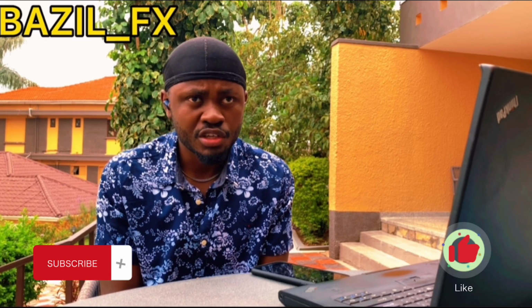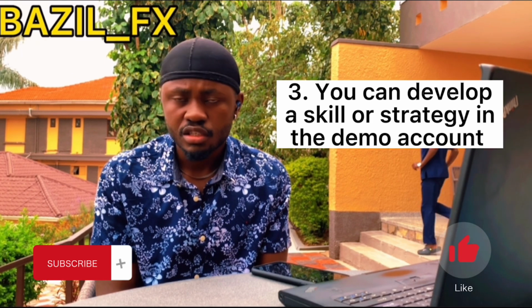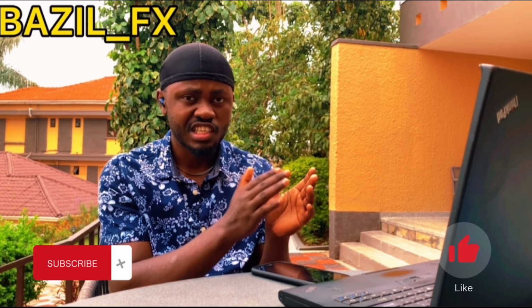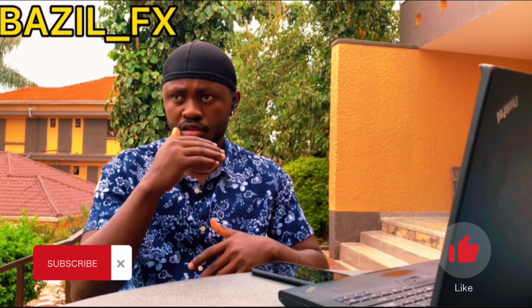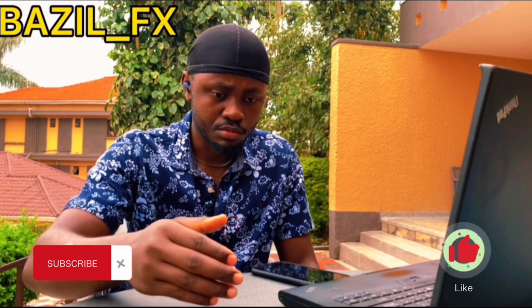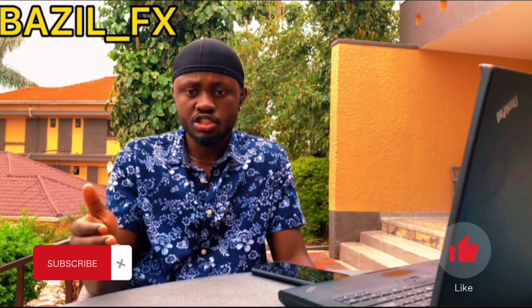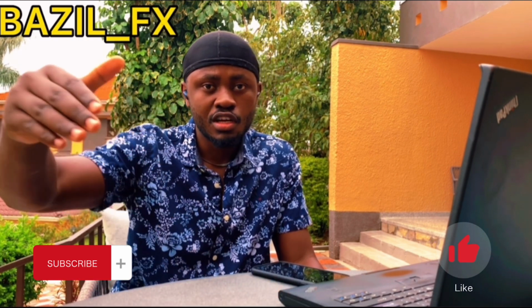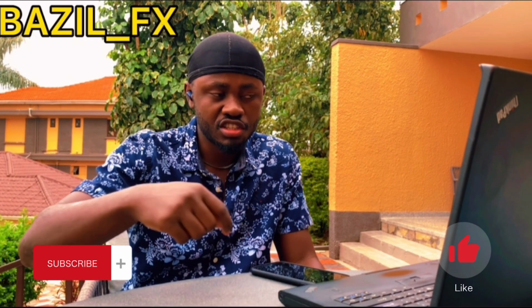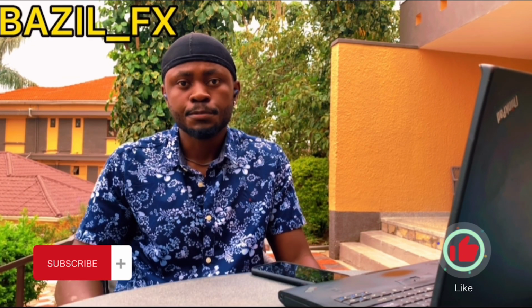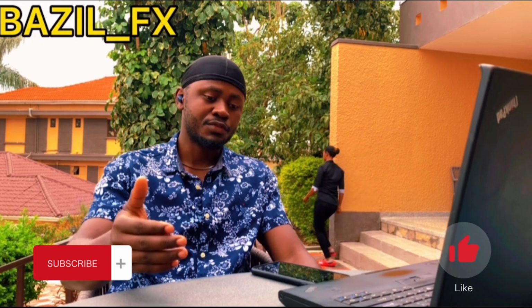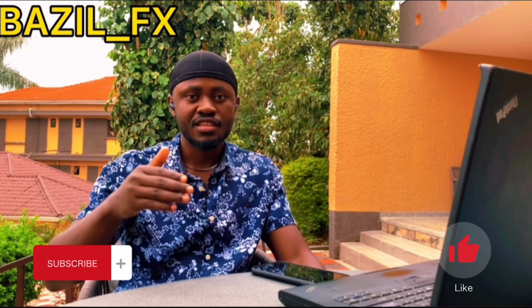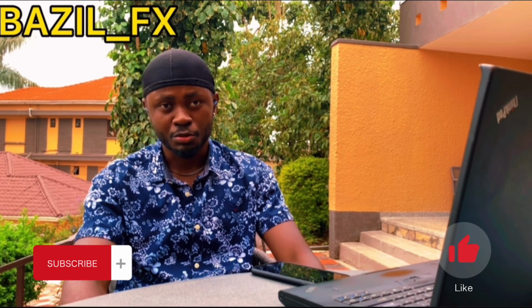So the third point is the demo account. You can develop a skill using the demo account before jumping to the real money. In the demo account, you can practice your strategies. You can draw out a strategy, follow your strategy and practice it in the demo account, so that you can develop a strategy before jumping to the real money. The strategy that you develop on the demo account is the strategy that you take to the real account. If the strategy that you have created and practiced in the demo account is successful, that means the strategy works, so you take it to the real account.